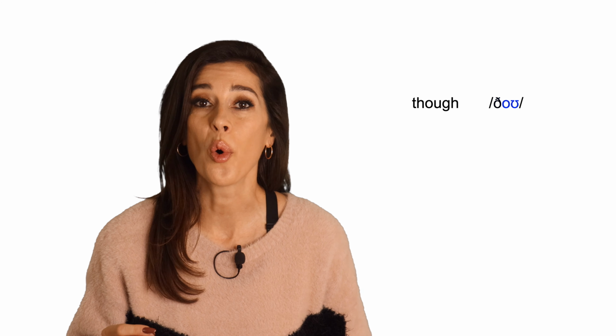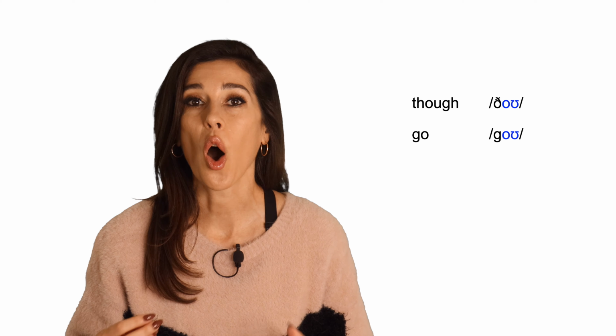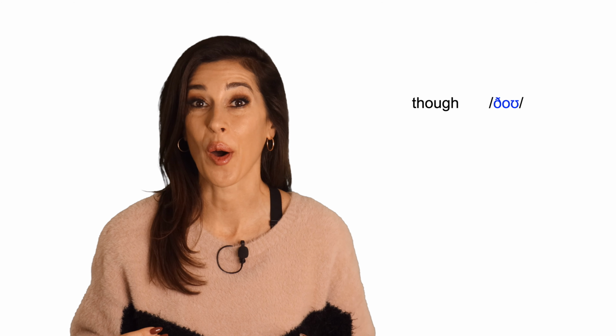After the voiced TH, we pronounce the diphthong O as in go. O, O, and the whole word is pronounced as though, though. Now, what does though mean?